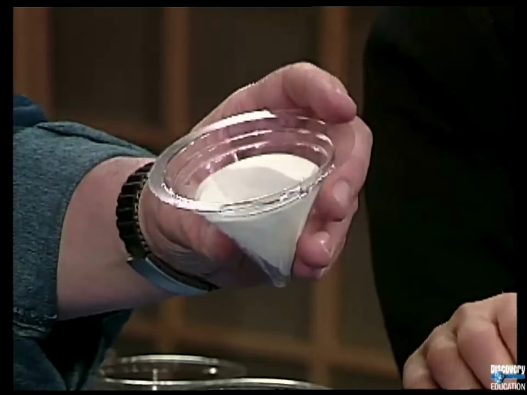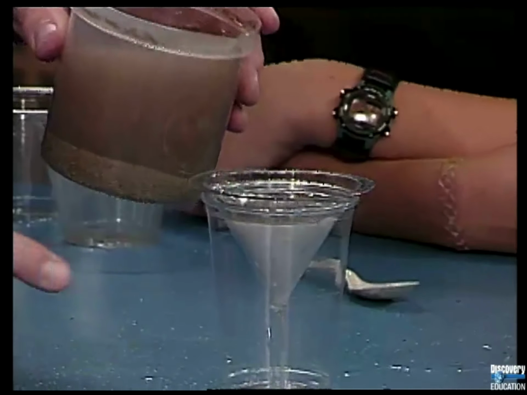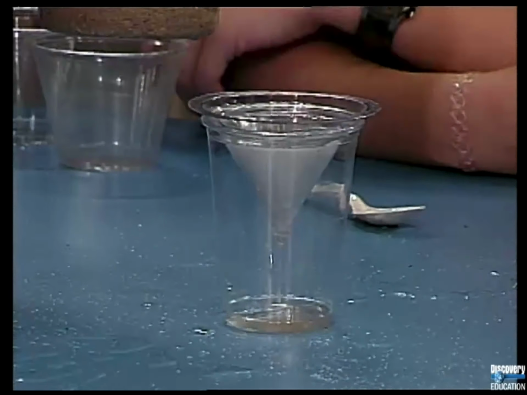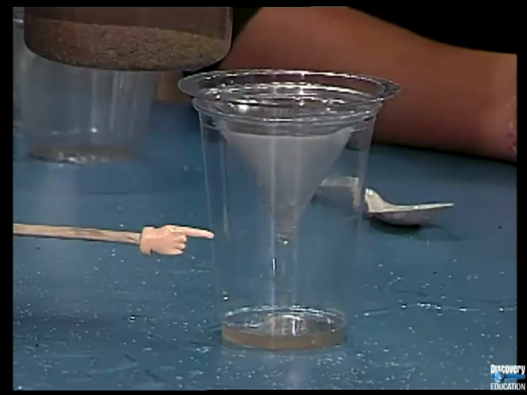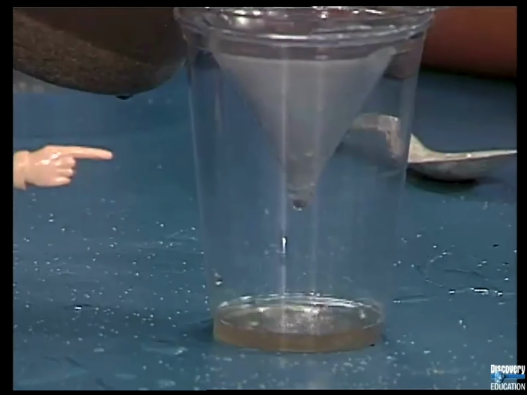So let's see if we can give this a try where we're almost overflowing. But let's just see what happens here. I'm going to pour this in. It's kind of brown and yucky. But look at the color. Wait, see that? Look at the color coming out the bottom. It's not entirely clean, but it is much cleaner than what we have here in the top.